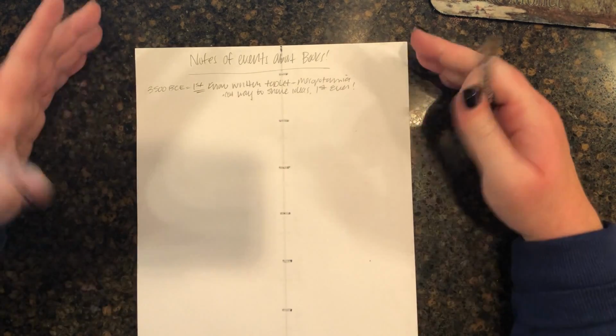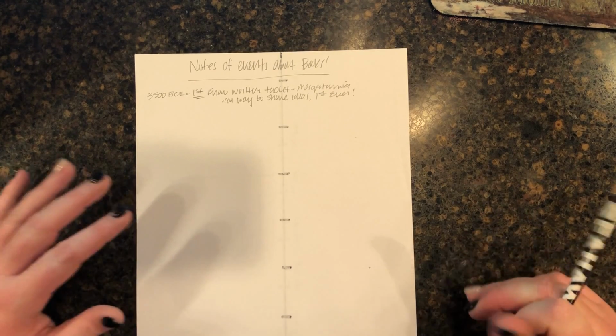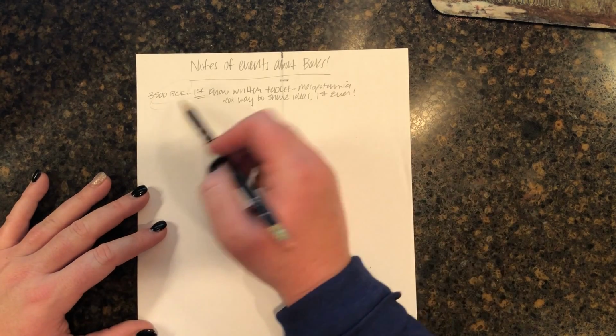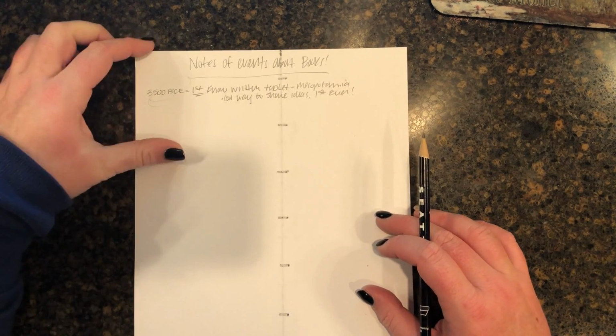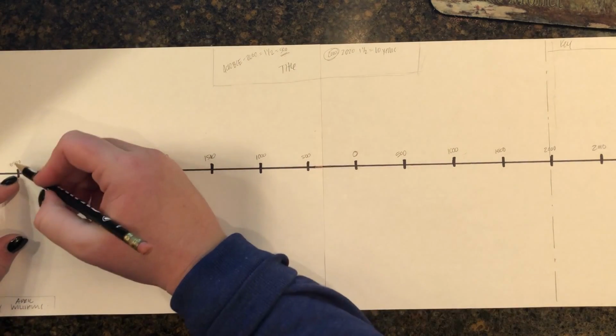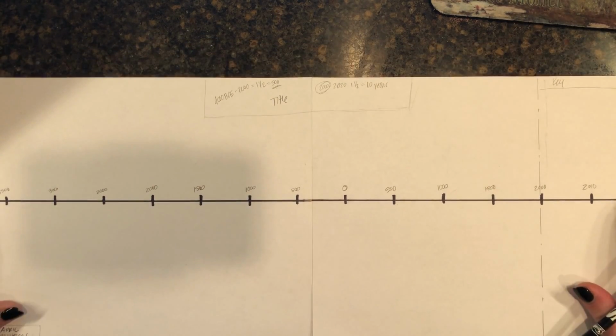And then once I have this running list of items related to the history of books that I think are really cool, I can go through here and circle which ones I think are the most important. And then I know, okay, I want to add this one, this one, and this one to my timeline. And then when you're ready to actually add them, you just flip over to your timeline, find that period, and record what you want to record on your timeline.